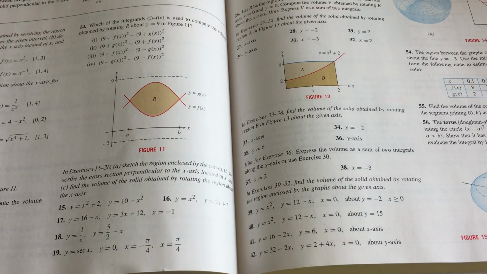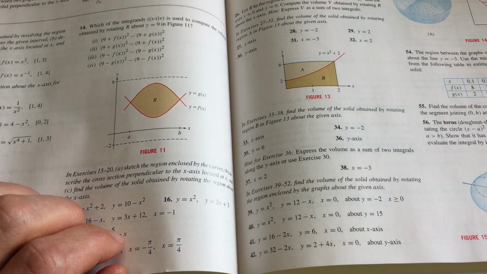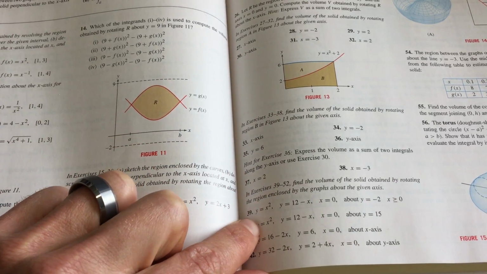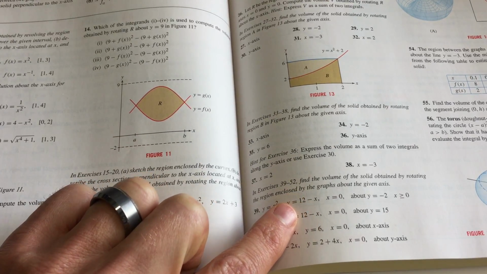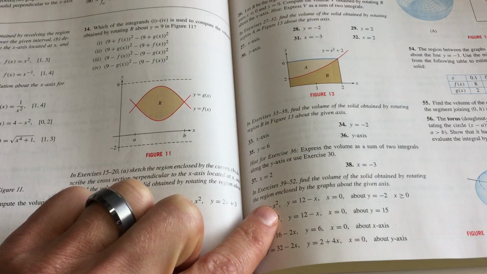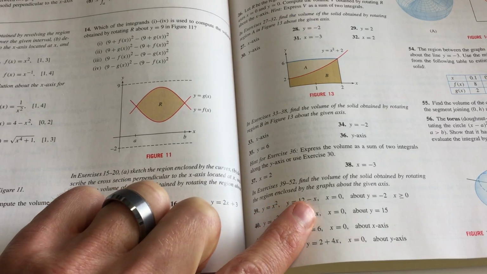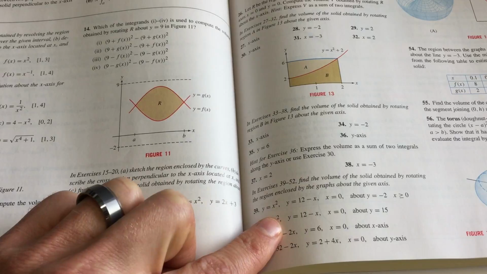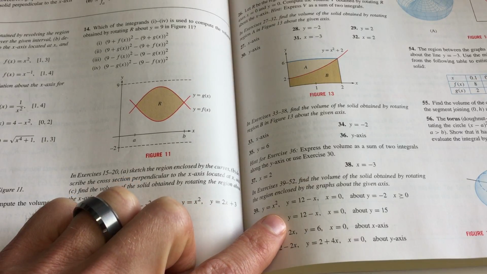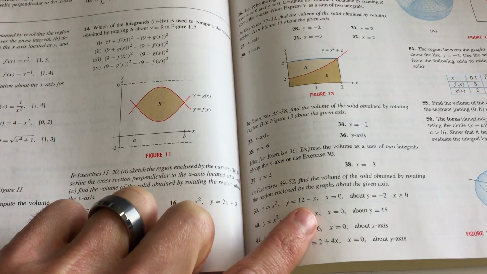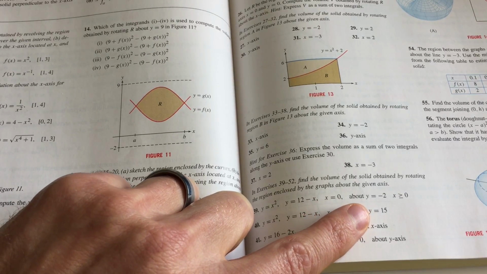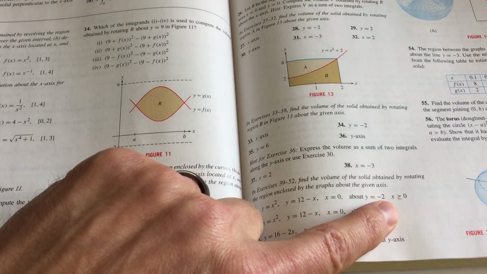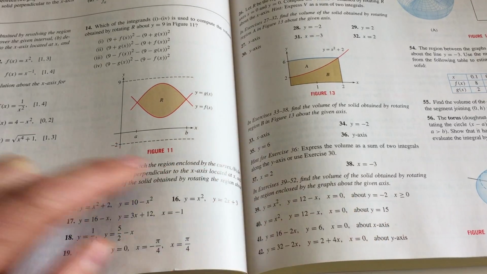Okay, we are in section 6.3 of Rogawski's book on calculus. This is page 357, doing problem 39. Look at the instructions here. Find the volume of the solid obtained by rotating the region enclosed by the graphs about the given axis. We've got y equals x squared, y equals 12 minus x, x equals 0. We're going to rotate about y equals 2, and notice we're only dealing with positive values of x.